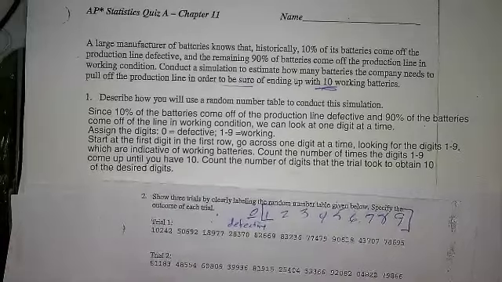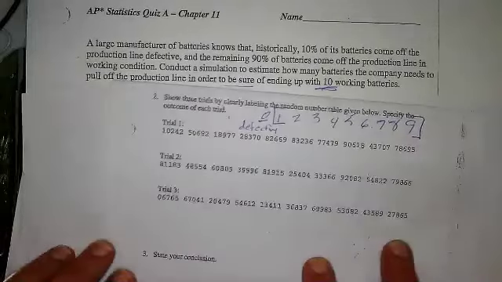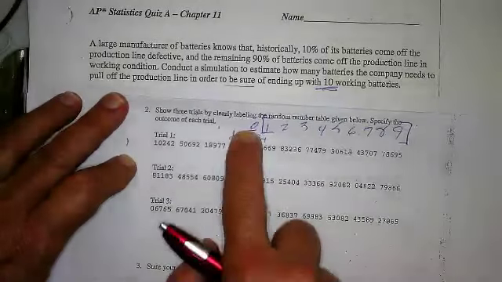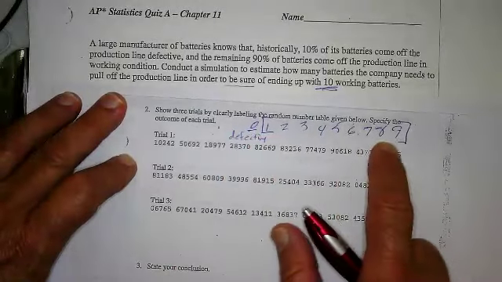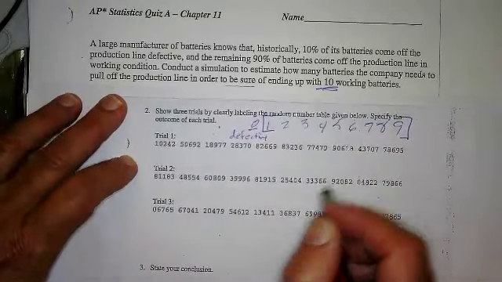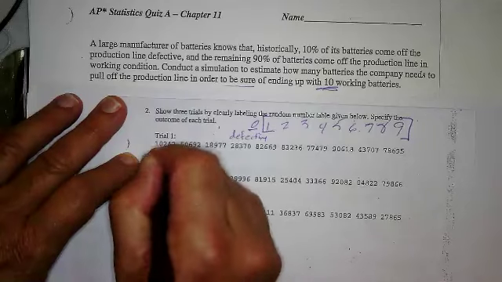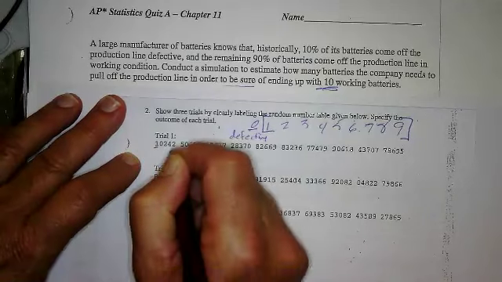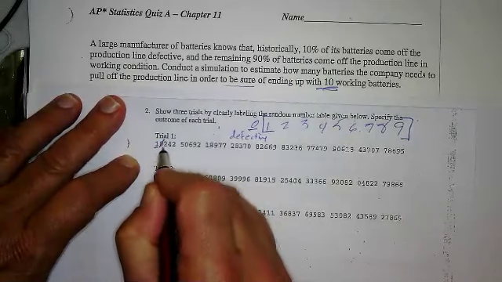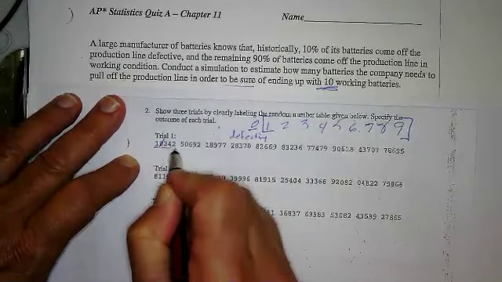So here we go. I'm going to run 3 trials, and they've conveniently labeled 3 trials for us. 0 is defective. 1, 2, 3, 4, 5, 6, 7, 8, 9 are all working condition. So there's a 1, there's a 0. Yes, no, yes, this one works, yes, this one works.